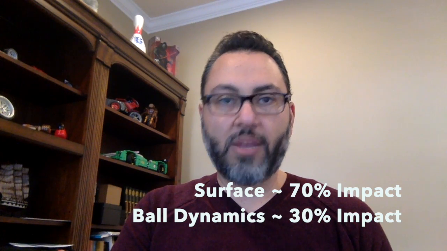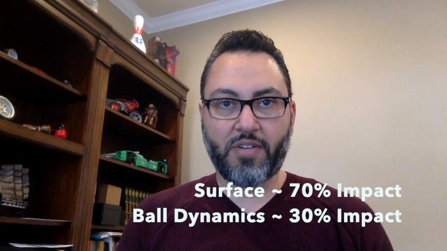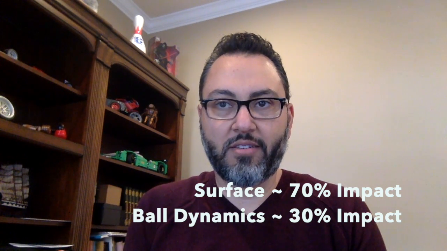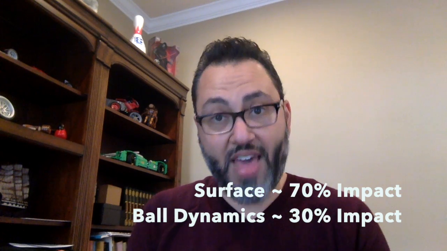So now we get into layouts, right? Now that we've kind of set the stage, since ball dynamics themselves account for only 30%, layouts can impact a small window of that. I'll just venture, let's say 15% to give it the benefit of the doubt, but likely less. The reason being, you can alter RG and differential with pin position, but within a limited constraint.